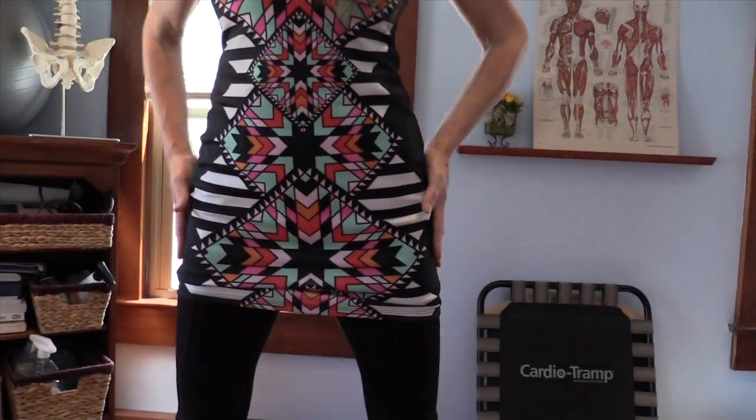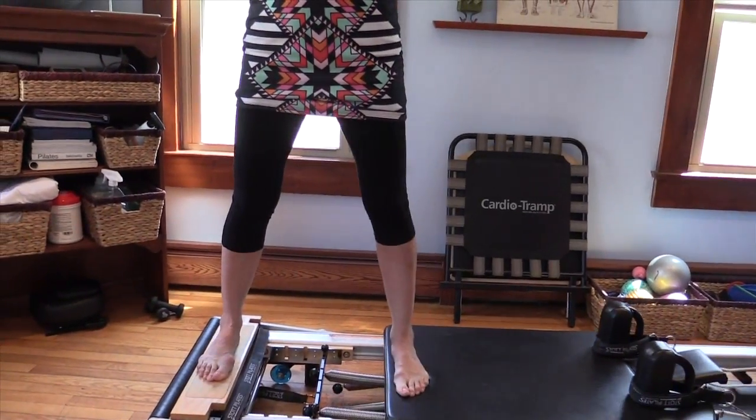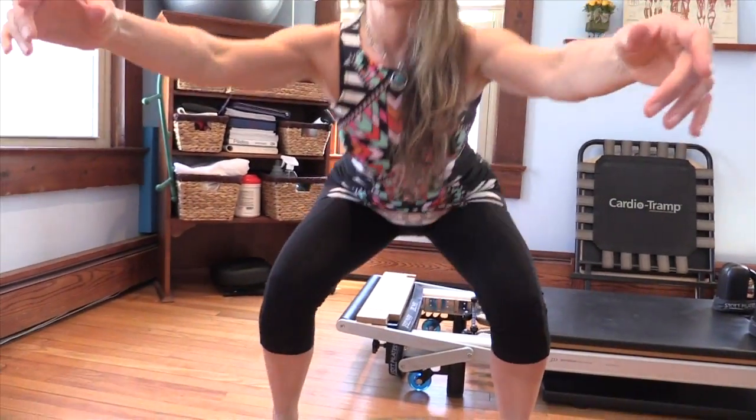So for the elderly person, here's a great way to practice pressing out through both feet, rooted through your feet, using the sides of your hips to control the motion. A modification at home, you could even go into squats, side squats.